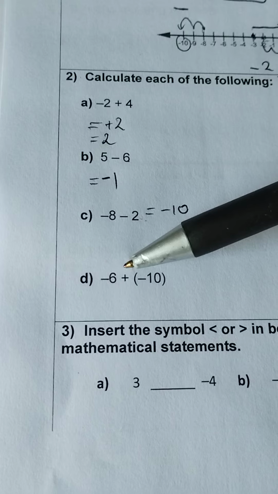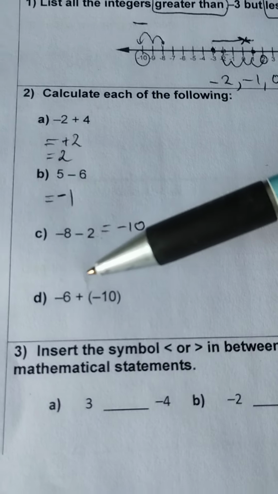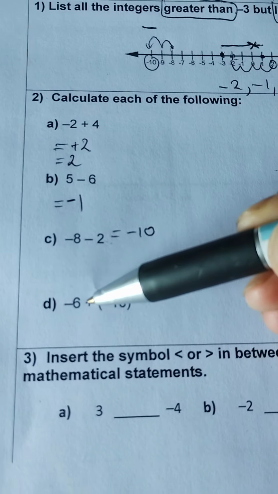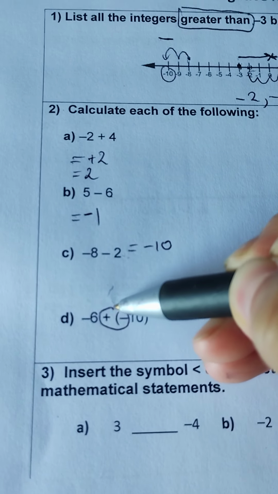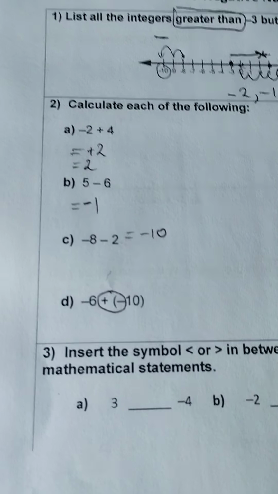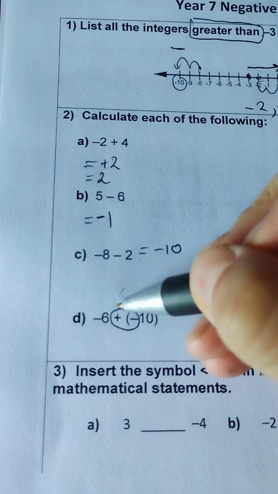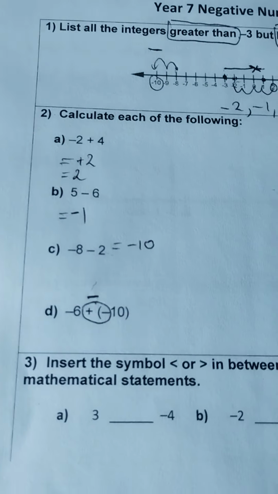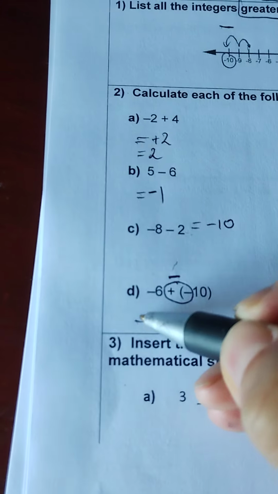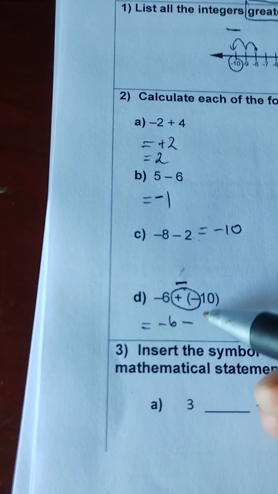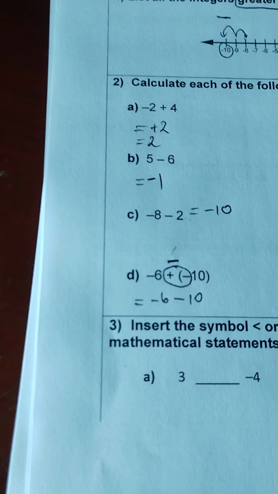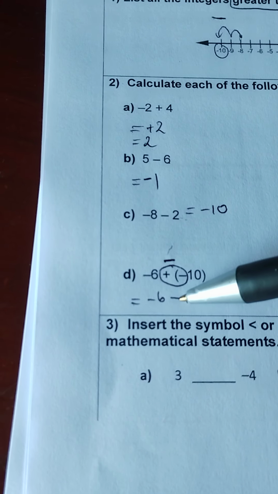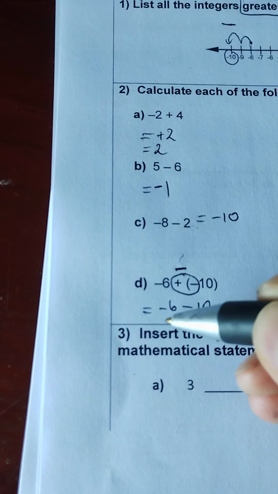With D, now whenever you see two signs together, so we are adding a -10. So this addition and negative become one. Now, the saying is a positive and a negative make a negative. So we know if they're opposites, they become a takeaway. So I end up with -6, take away 10. That's your first step, okay? And part of your working out. And now that I've got just that one subtraction sign, it's much easier.